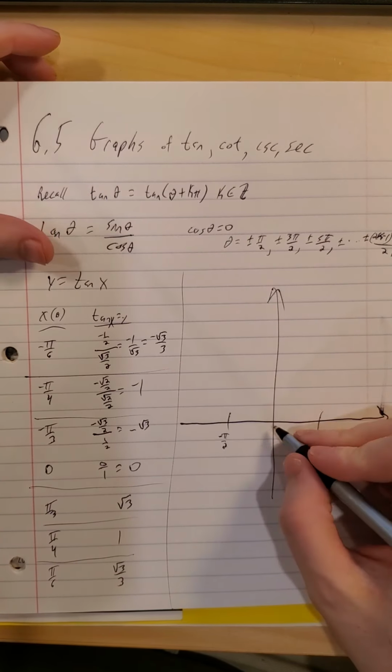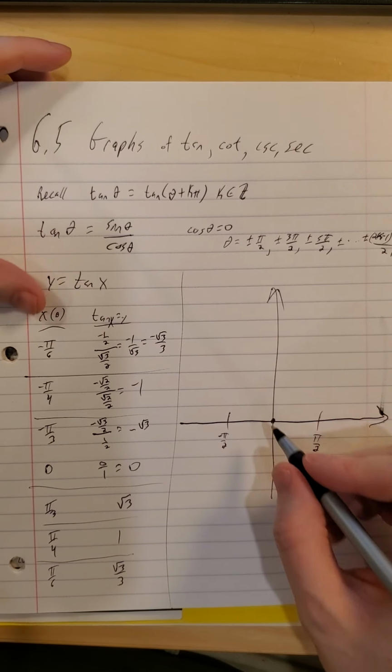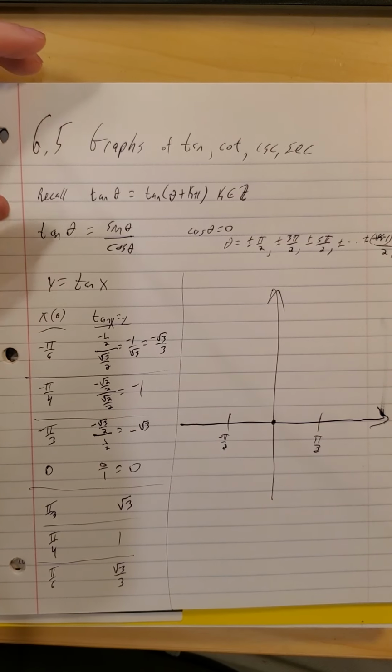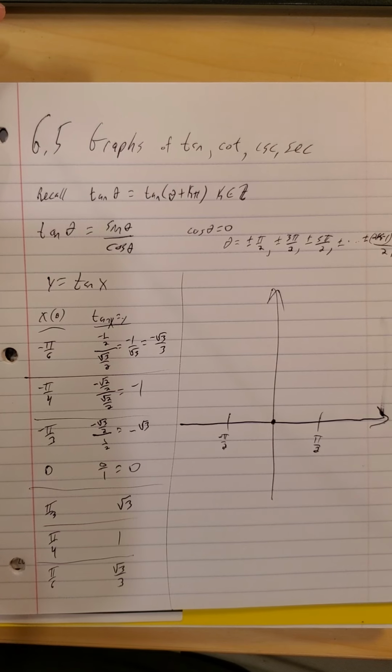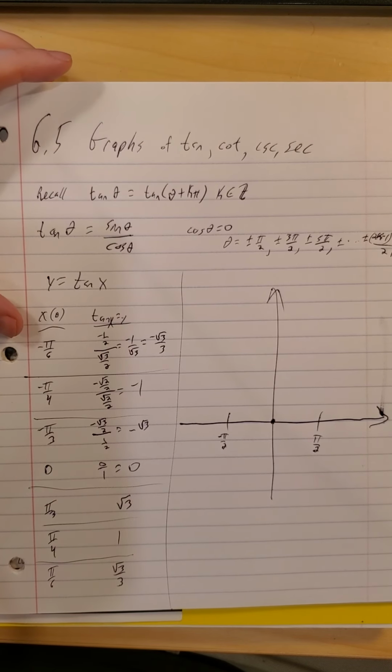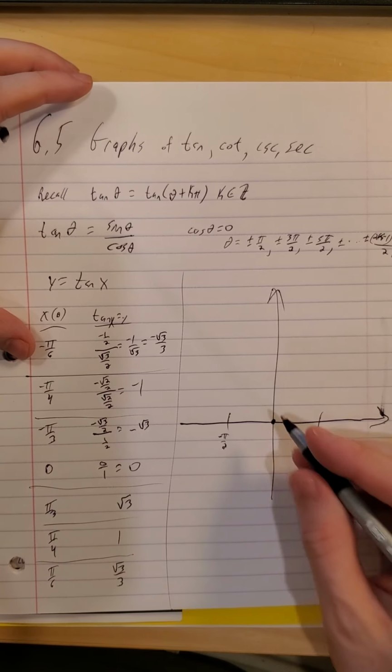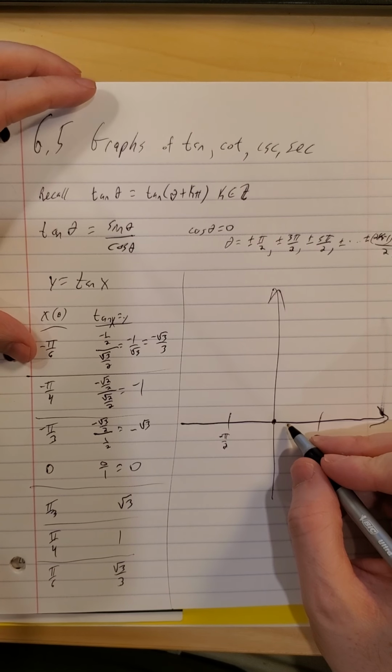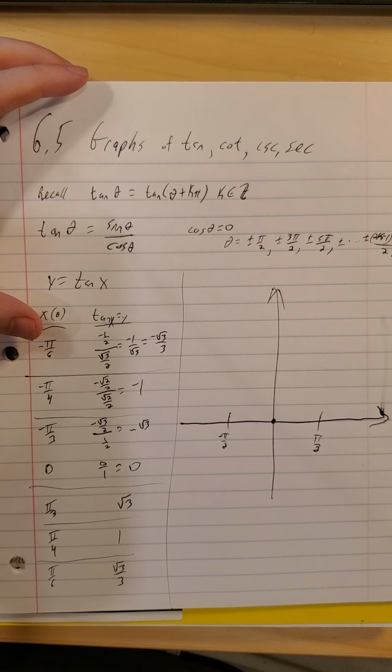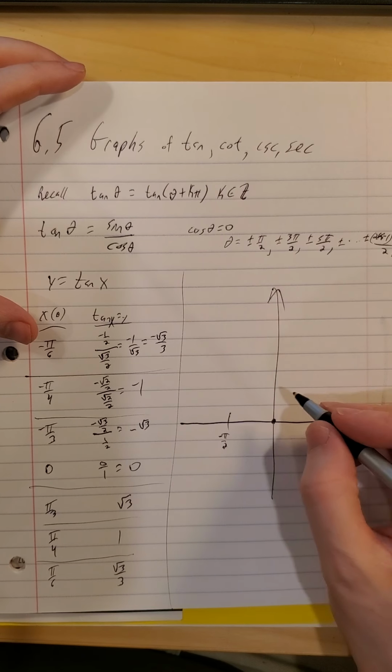What we do have is the origin. Pi over 6, we're sort of the closest in, and that is negative root 3 over 3, which is about negative 0.58.